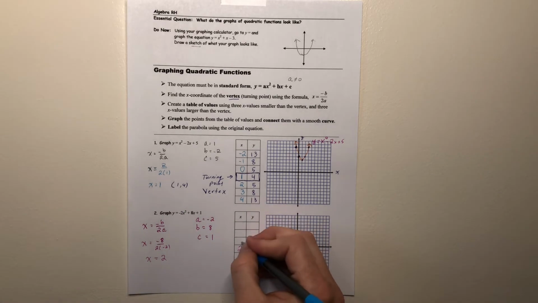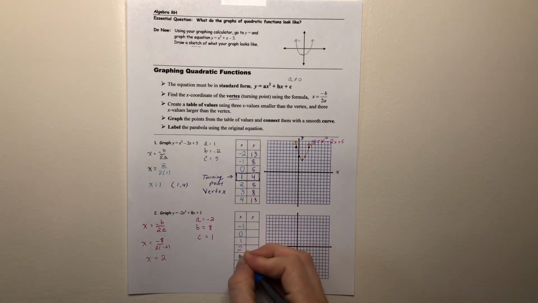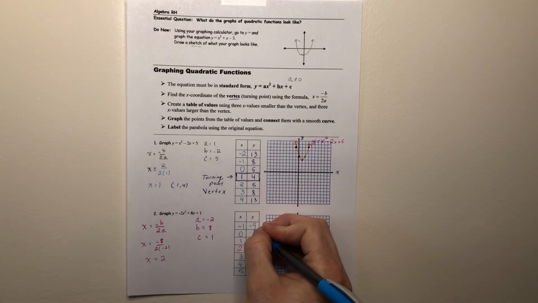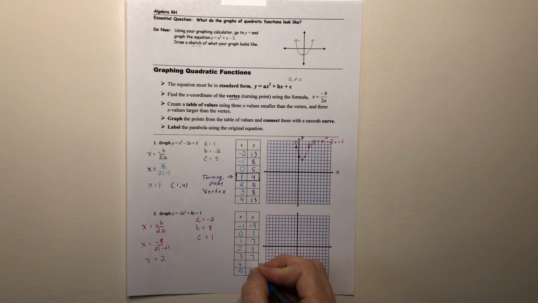So we're going to choose 1, 0, -1, and then 3, 4, and 5. So if we fill this in from our table of values, you get -9, 1, 7, 9, 7, 1, and -9.